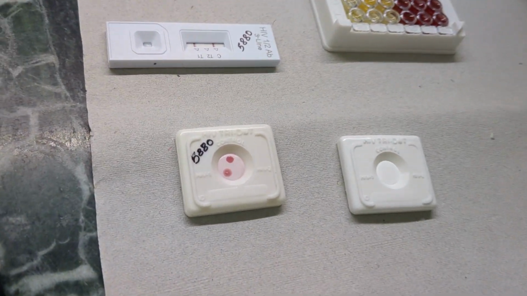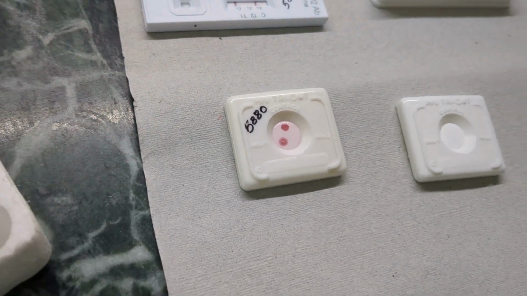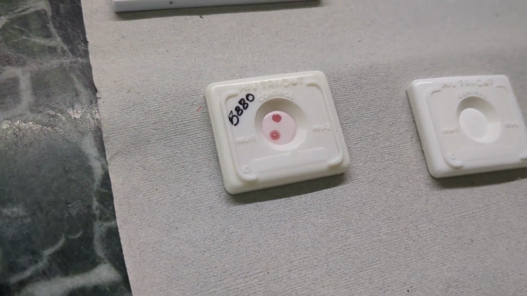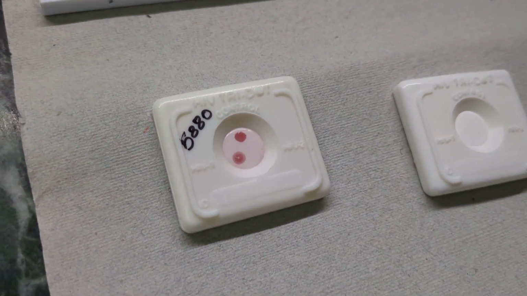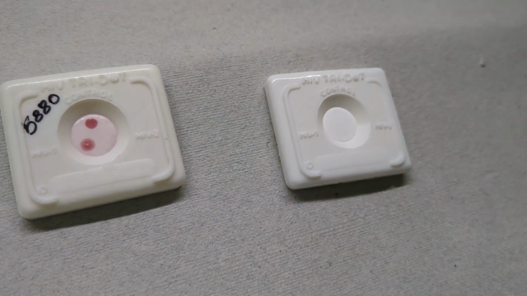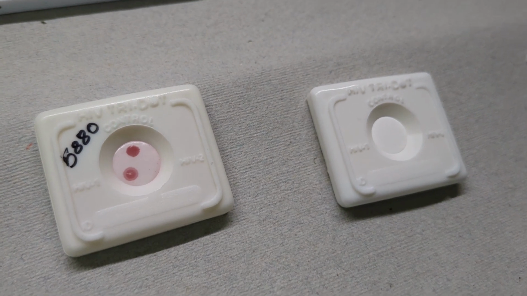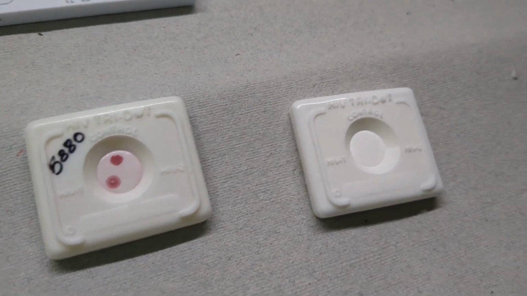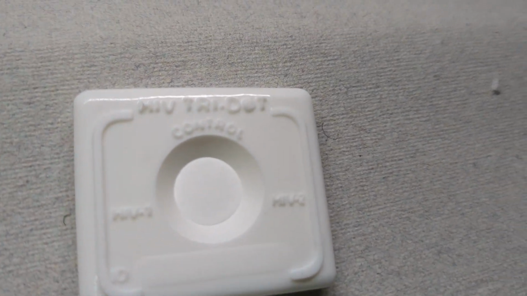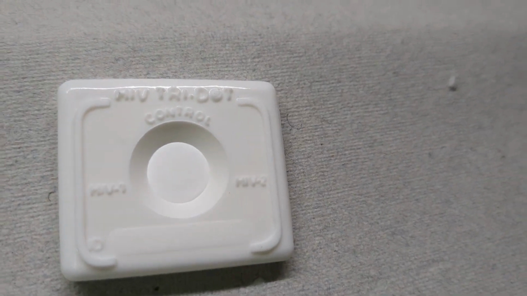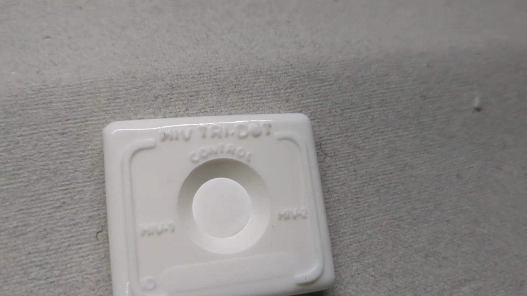This is in a cassette form. This is a cassette. It consists of a nitrocellulose membrane and an absorbent pad. Nitrocellulose membrane is coated at 3 regions. 2 test regions, you can see HIV1 and HIV2, and above one is a control region.